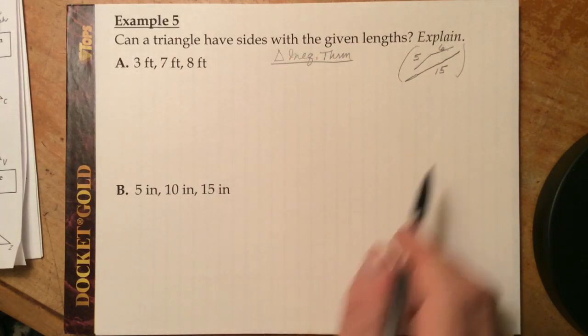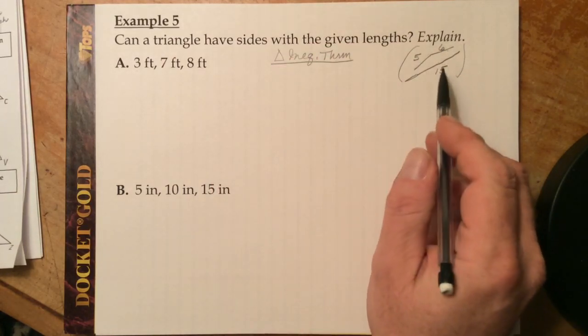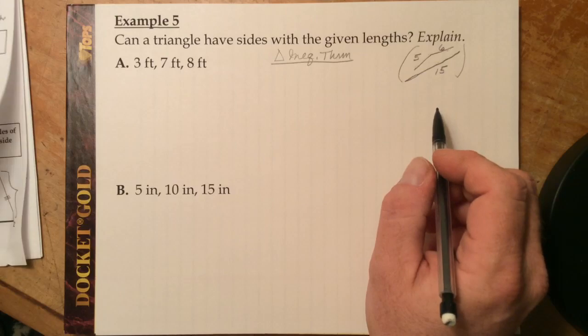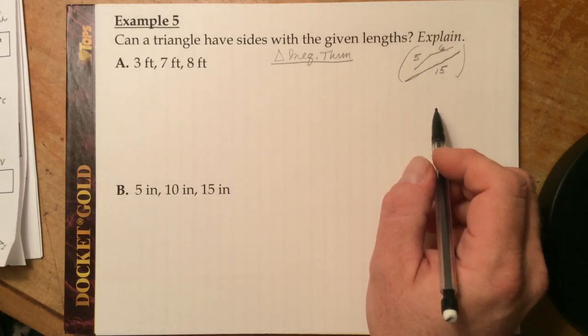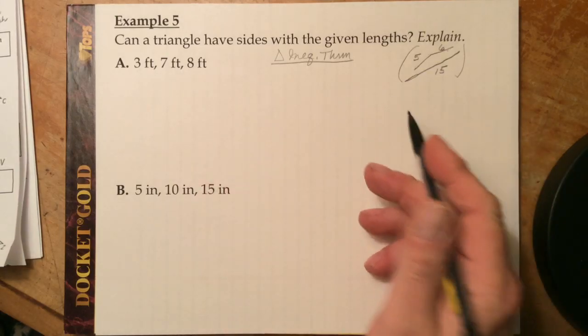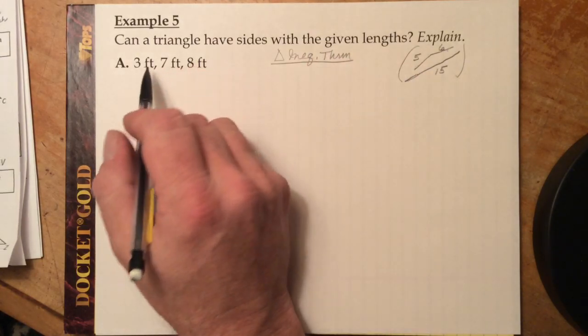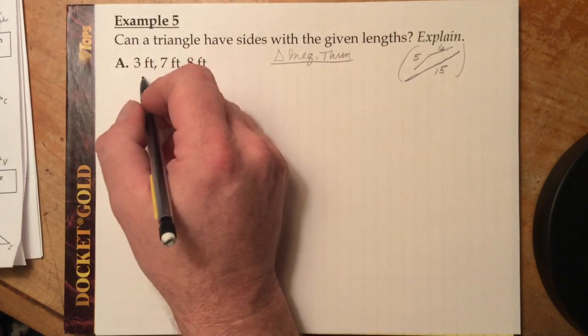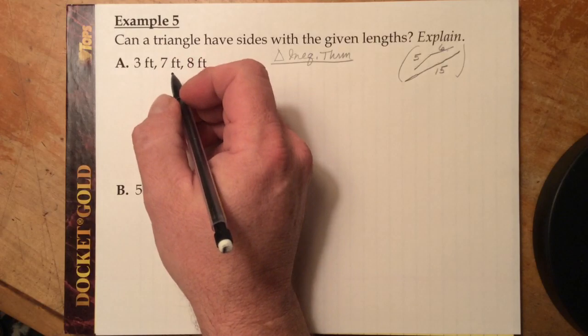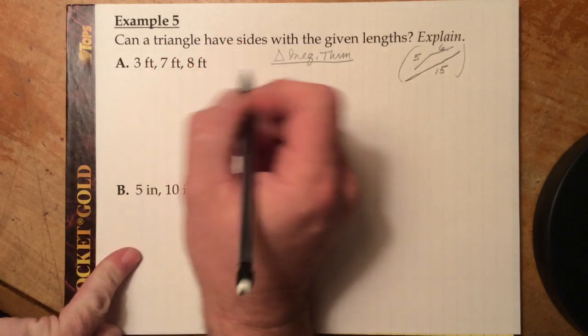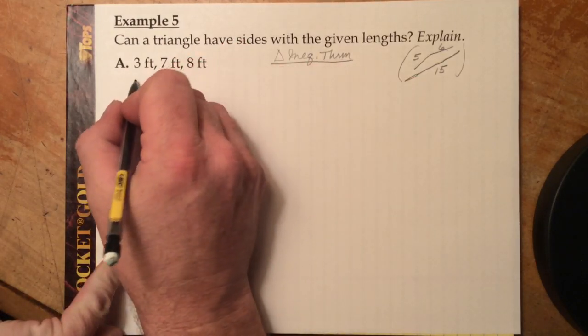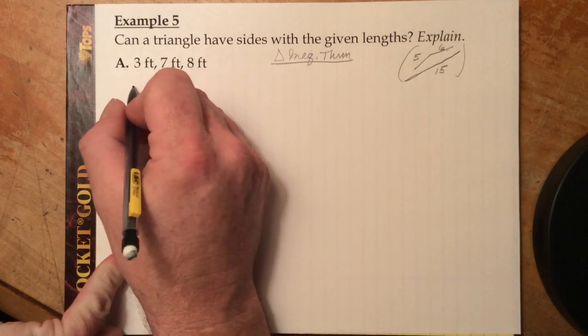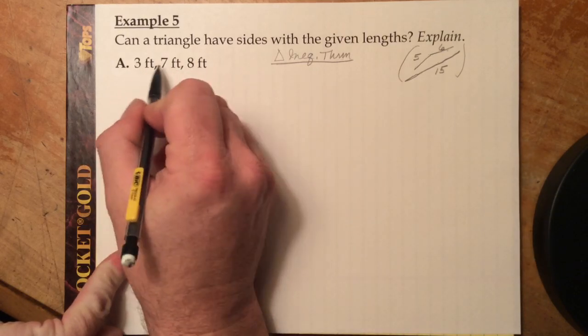Basically, it says that in any triangle, the sum of any two sides has to be greater than the third side. And so there's three combinations that we need to try out here. So for part A, by this theorem, we're going to do three statements. We're going to take 3 and add it to 7.